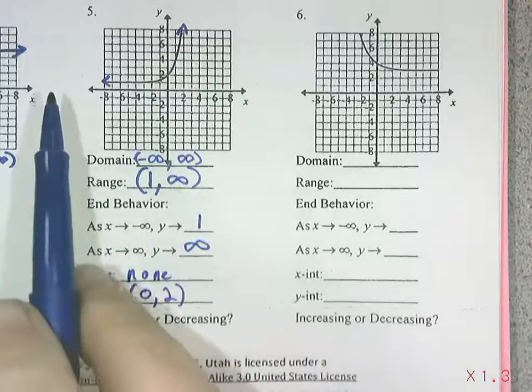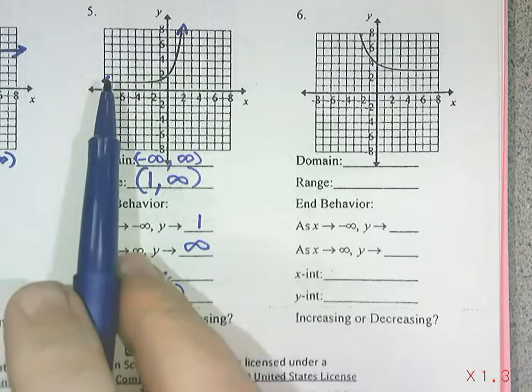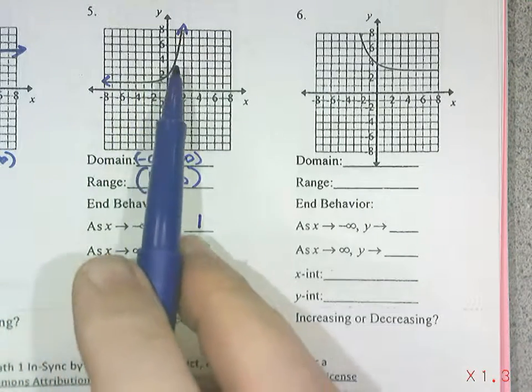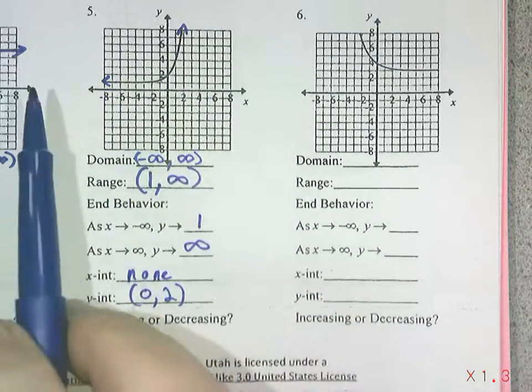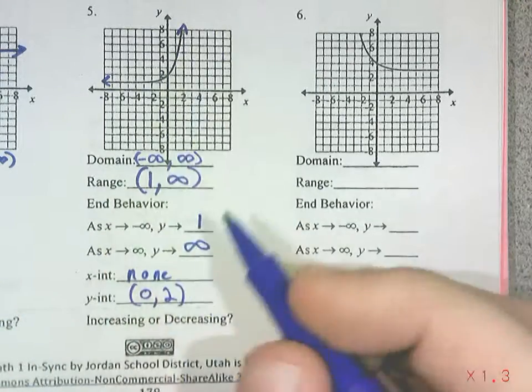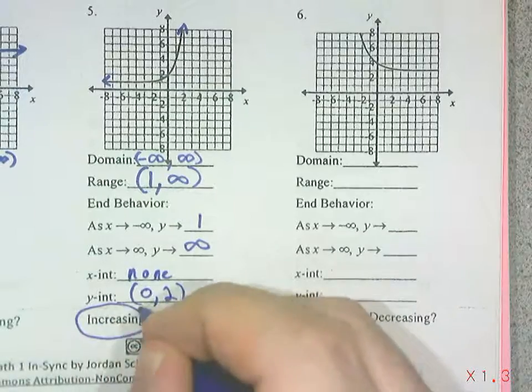And again, we read from left to right. So as we go from left to right, our graph is going up, which means it is increasing. So our answer would be increasing on that one.